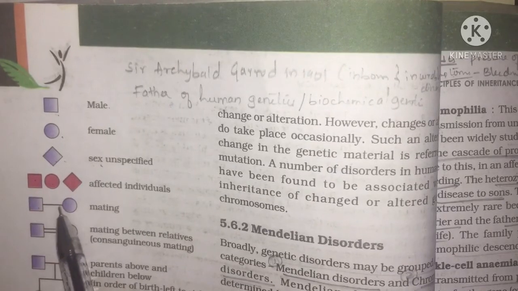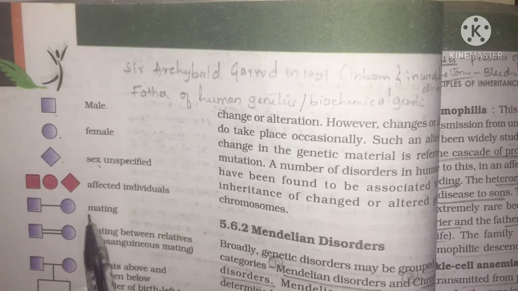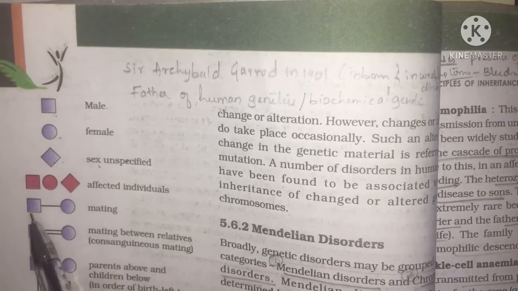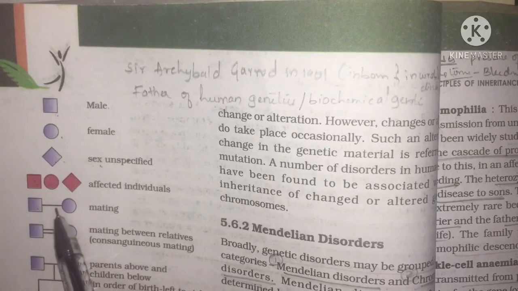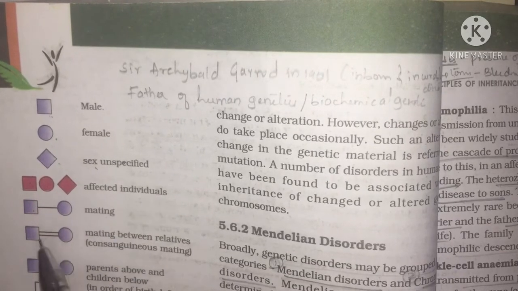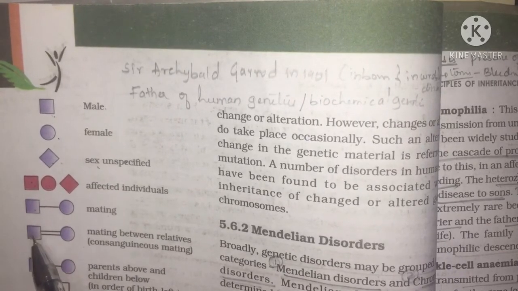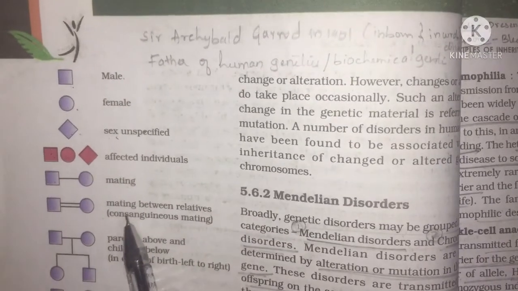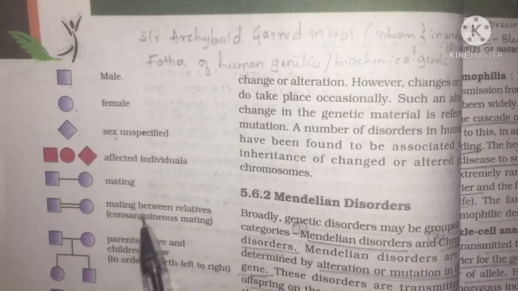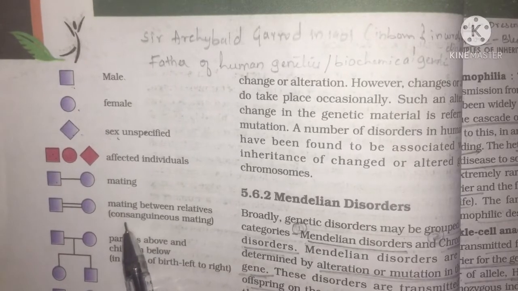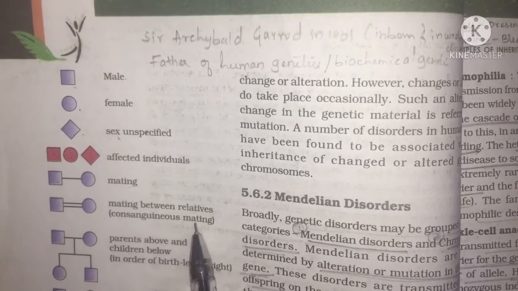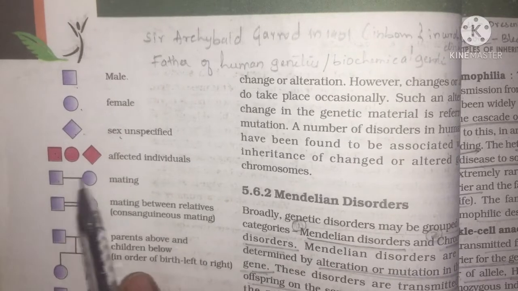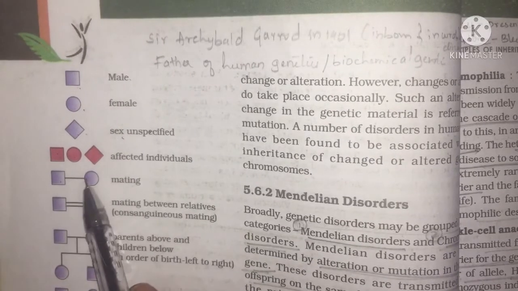Now here one is male, another one is female. In between, one line is there, that we call mating. Mating, in simple terms, is nothing but marriage. A male and a female linked with each other, it is marriage or mating. Now you have the same male and female with two lines. If it is shown with two lines, you can find mating between relatives, which means marriage between relatives. For that we call it consanguineous mating. Marriage between relatives will be two lines. If it is some other marriage, then it will be one line.